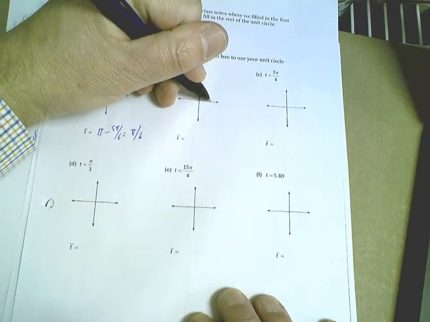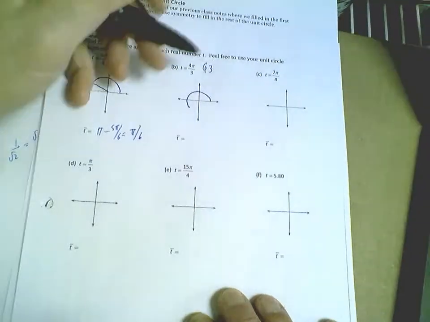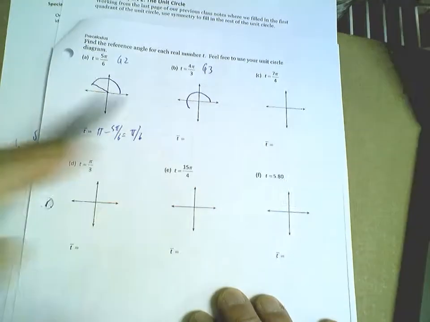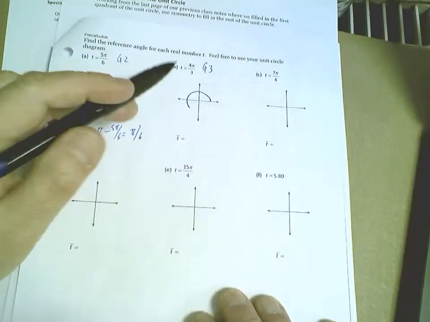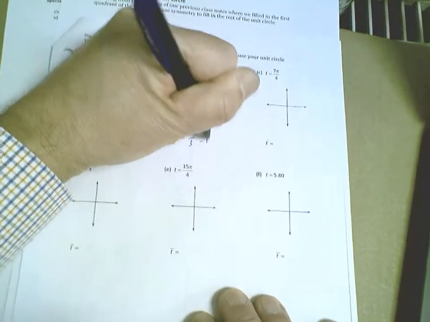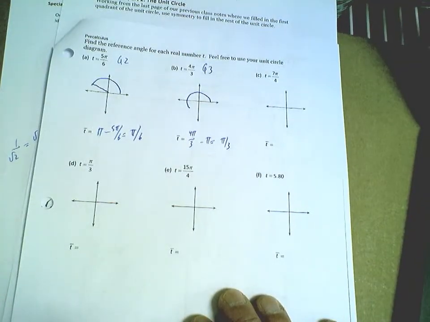4 pi over 3 is an angle that lives in quadrant 3. 4 over 3 is a little bit bigger than 1. It's a little bit less than 1.5. That's why I know quadrant 3. What's my formula? Angle minus pi. Reference value is pi over 3.